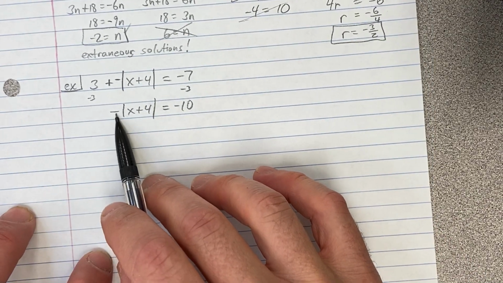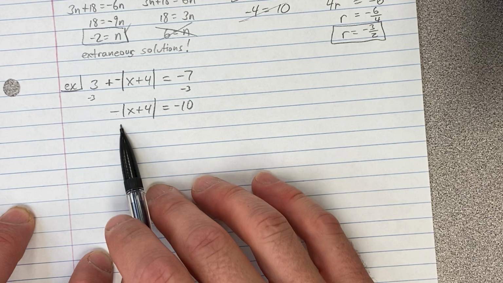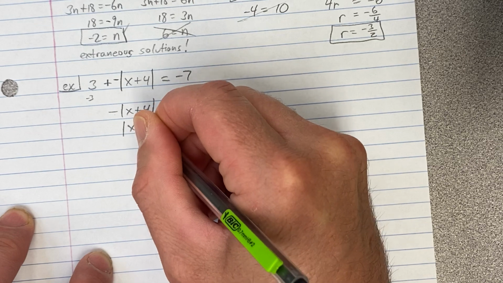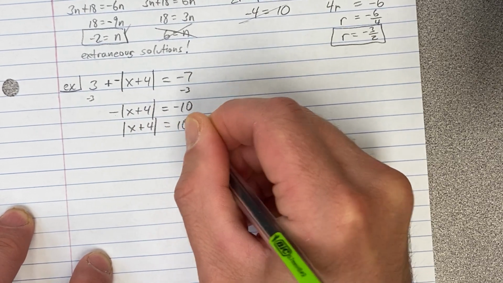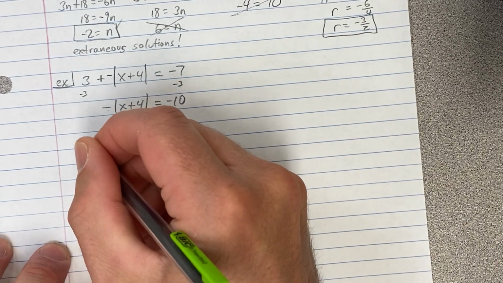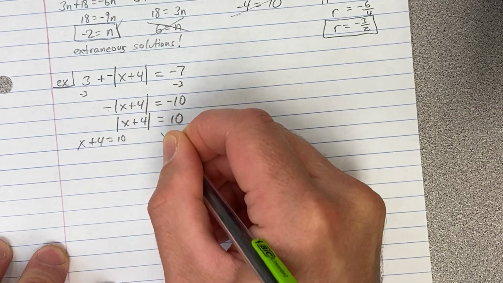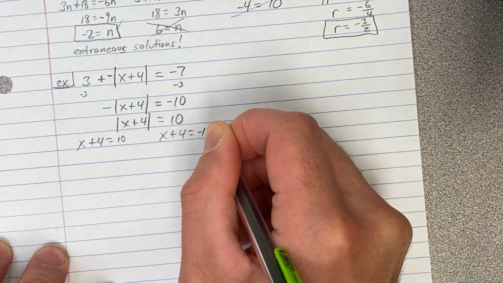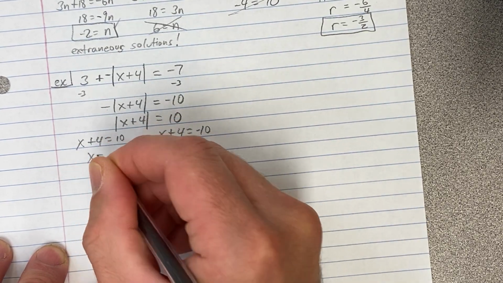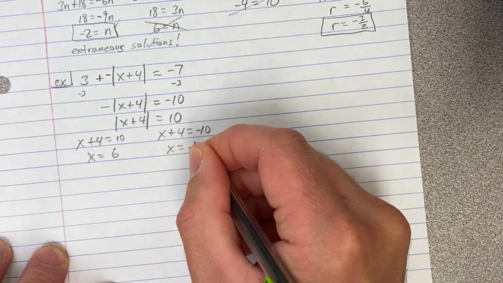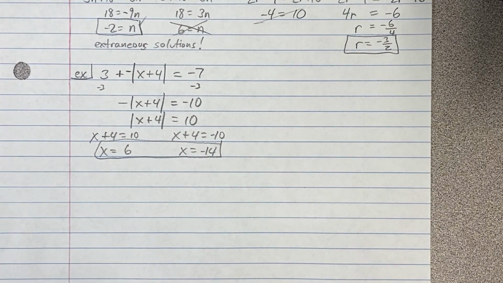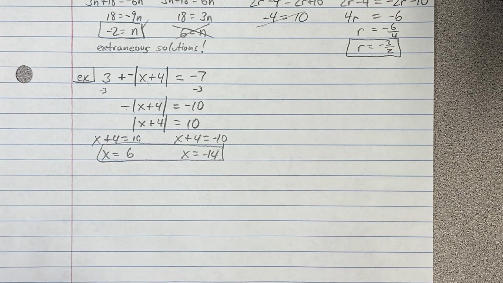Now, how do we undo multiplying by a negative? We can divide by a negative on both sides. And when you divide by a negative on both sides, you'll get absolute value bracket x plus 4 equals 10. Write your two equations, because what's inside the absolute value bracket could be 10 or it could be negative 10. You solve it and you get 2 solutions, just like that. So that's just a reminder that you need to isolate the absolute value bracket.